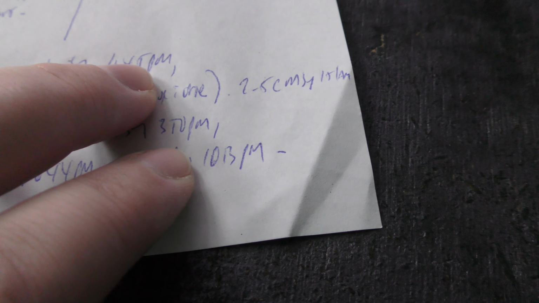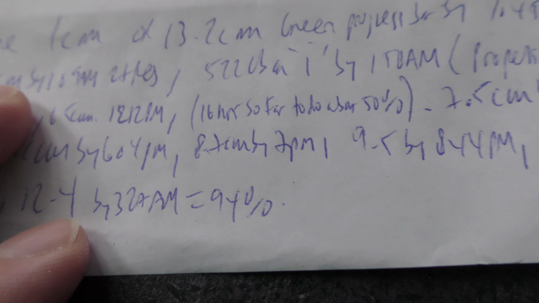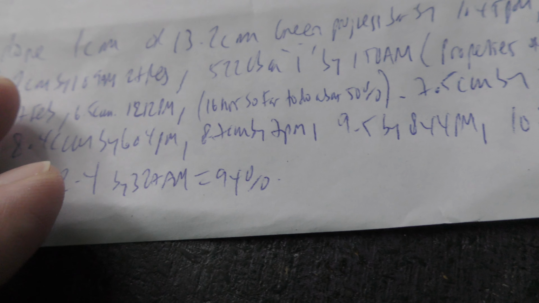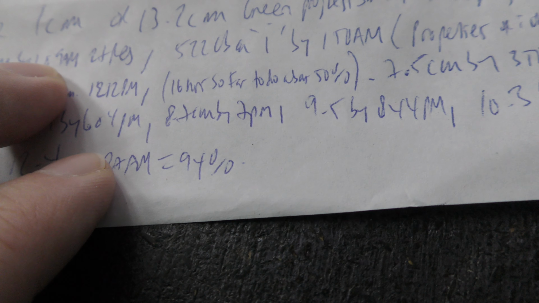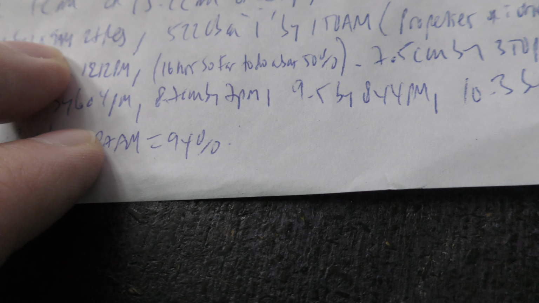And whilst that was moving along, every now and then I'd check it. It had done 2.2 centimeters of the 13 centimeters by 10. Oh my God, I can't even read my handwriting.